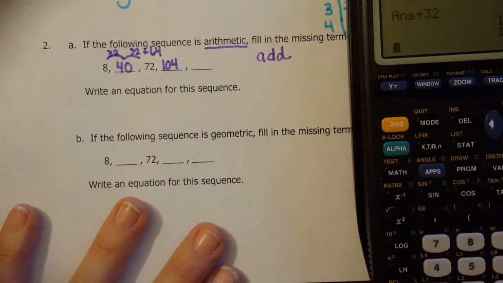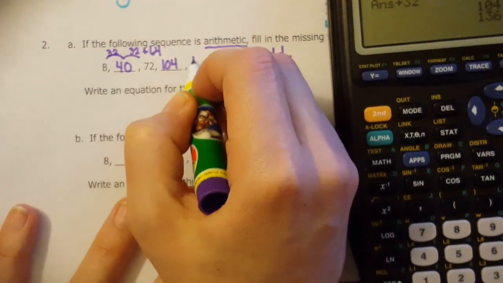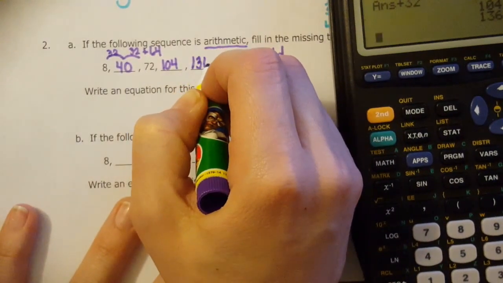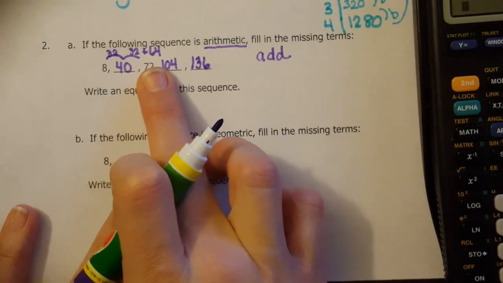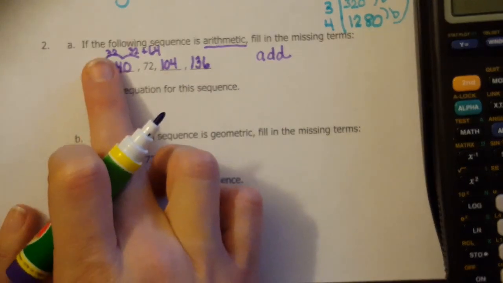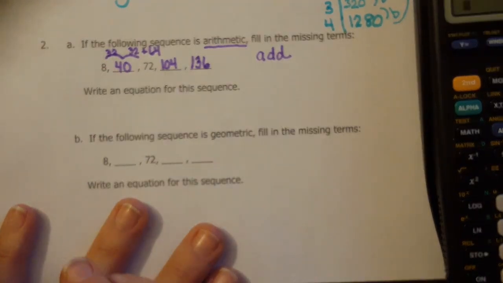And if I add 32 again, 136. So again, between the two spaces, I was supposed to add 64. So if I just want to go one space, I'm going to add half of that, which is 32.